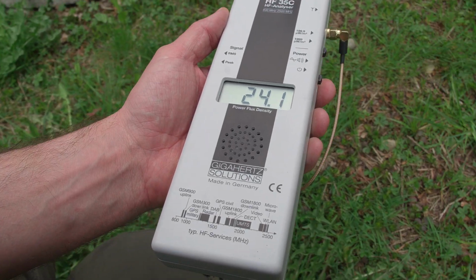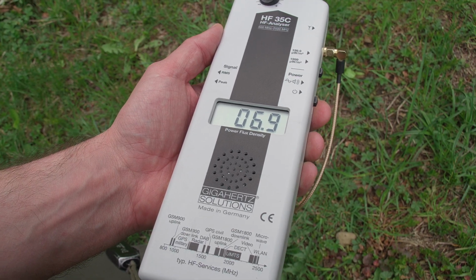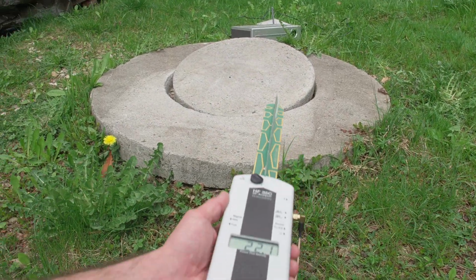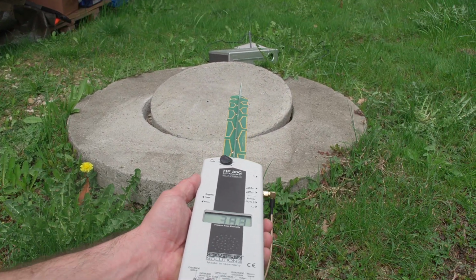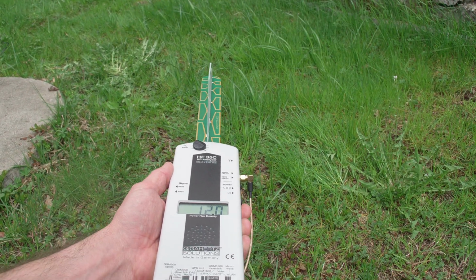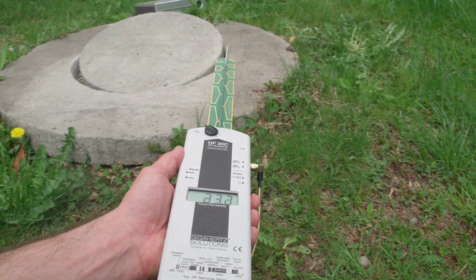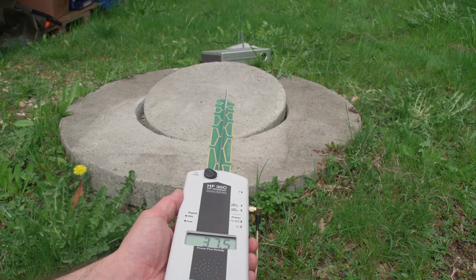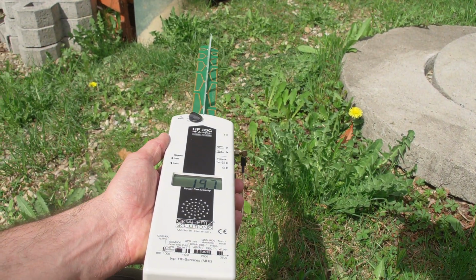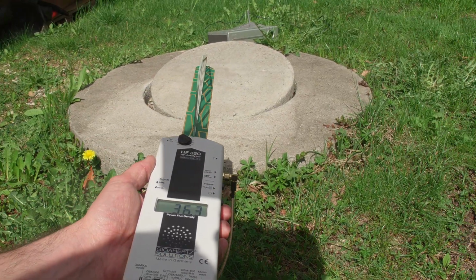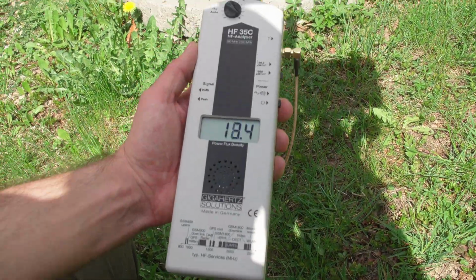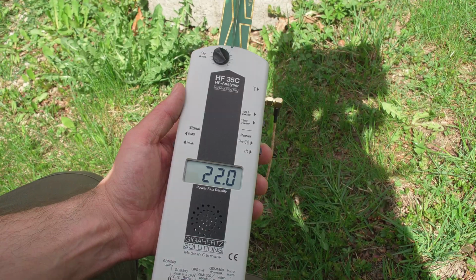If I go here, as you can see, it is not reading it. We are losing it. So you can very easily track the source of interference by use of that simple device.